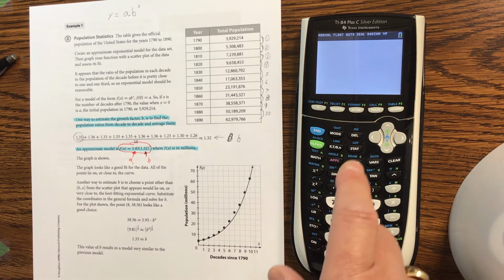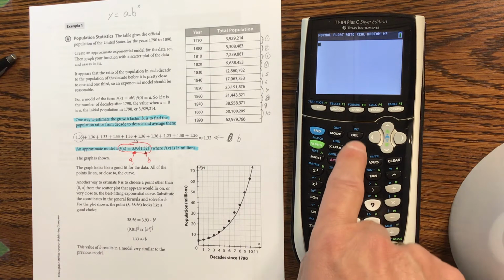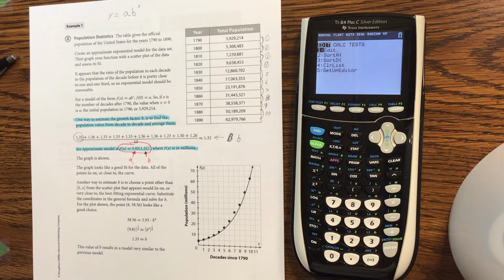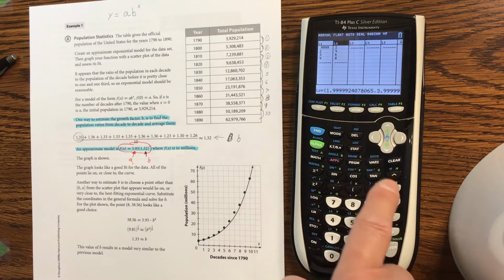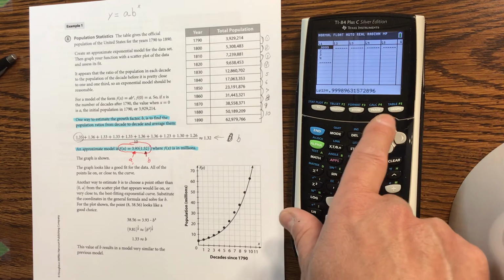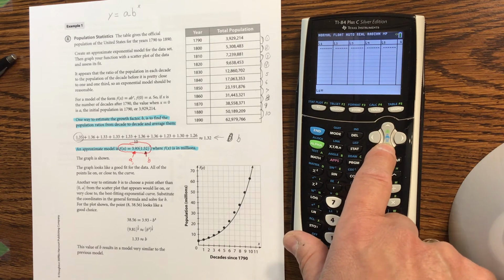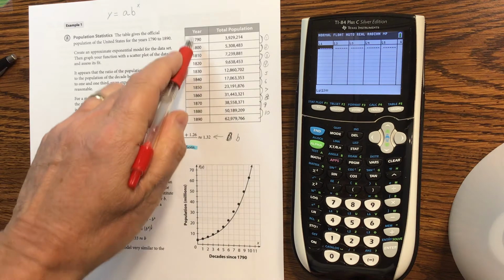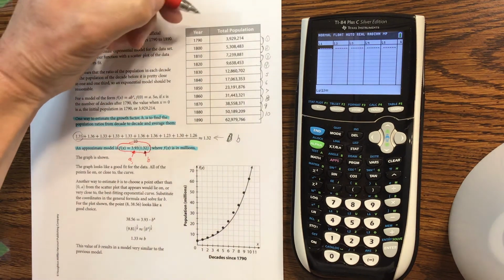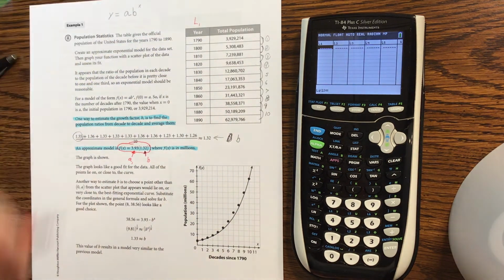So what we do is you take your calculator, click on Stat. You with me? Edit. And once again, I did this on an older one. L1 is going to be your first column here. This is L1. Now what I want to do is, instead of doing it 1790, 1800, if you look at your chart here, we're letting x become 0.